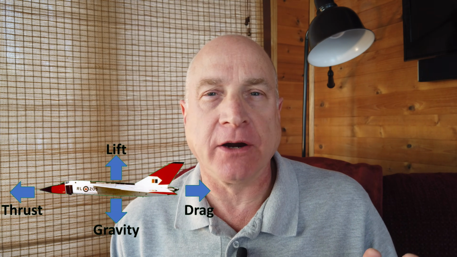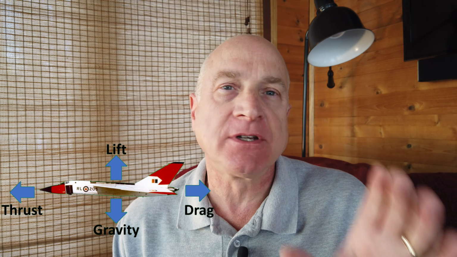So there you have it. The 4 forces acting on all aircraft: gravity, lift, thrust, and drag. And perhaps a controversial but correct explanation of lift.